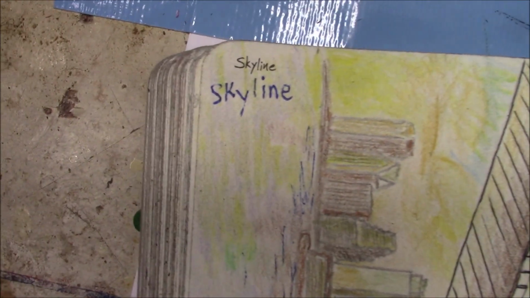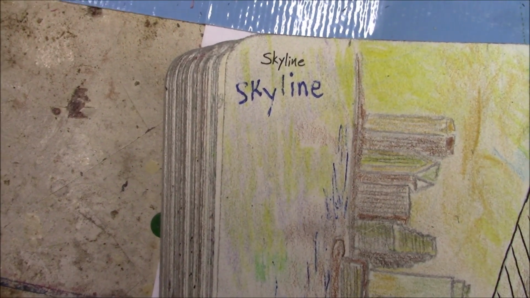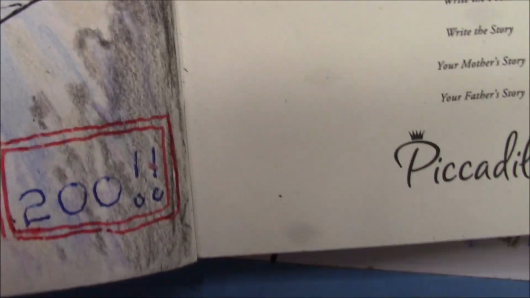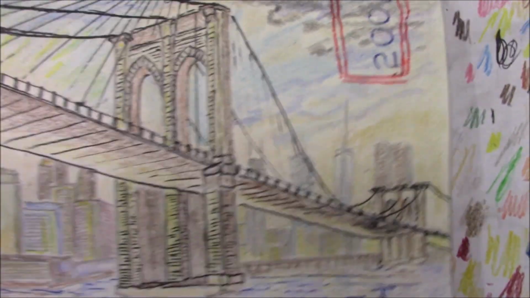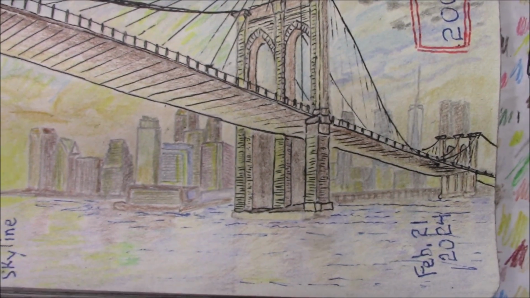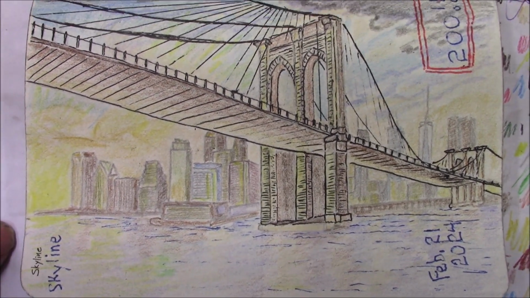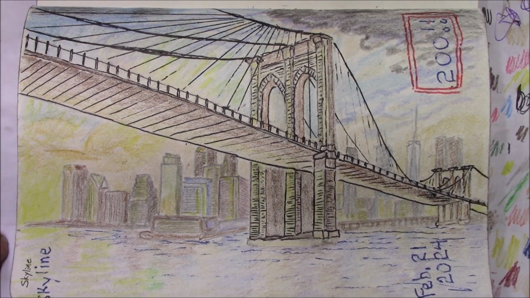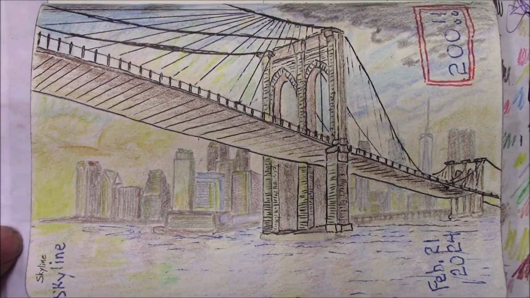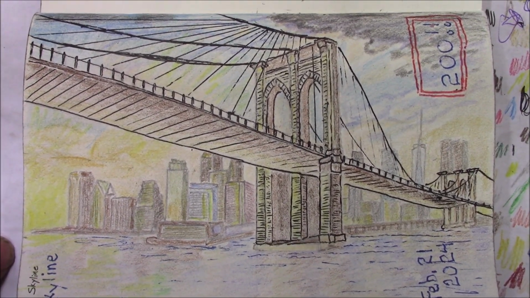The drawing prompt is Skyline. It's drawing prompt 200. And we drew the skyline of Manhattan with the Brooklyn Bridge in the foreground. If you want to see how we did it, stay tuned.